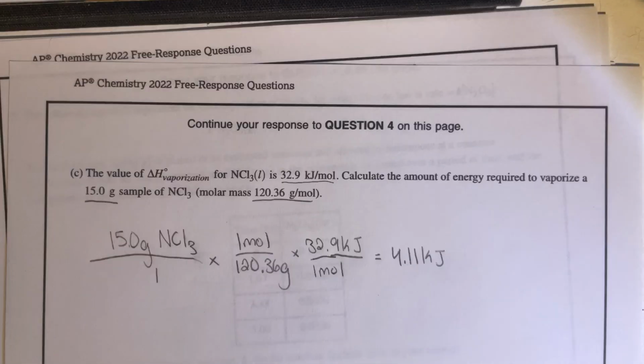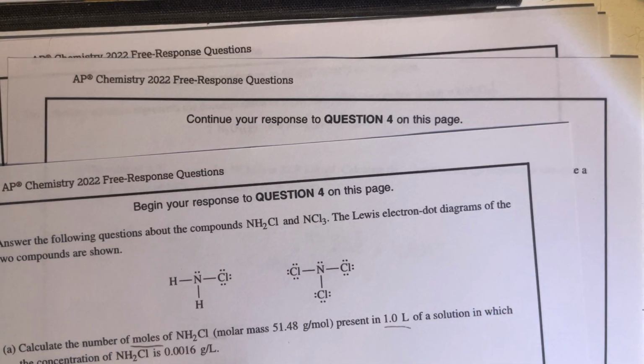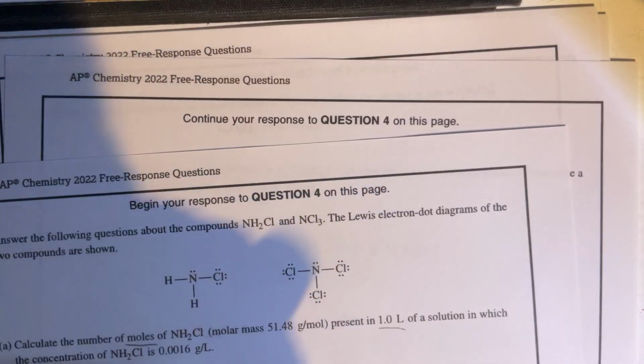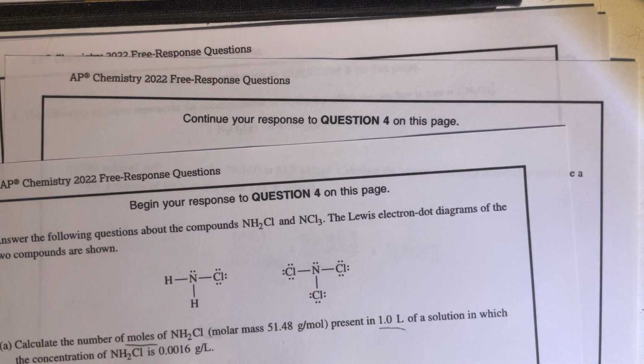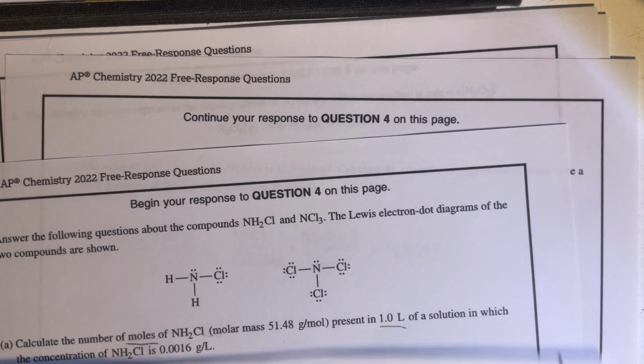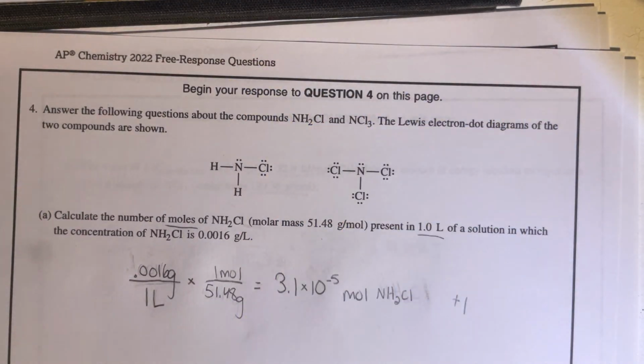That's all for FRQ 4. If you wanted the grading for the correct answer, this would give you a point. Let's see if I can pull up the answer key to figure out, because part B was worth 2 points. Looks like you get a point for stating the type of, here we go. Get a point for the correct answer here.